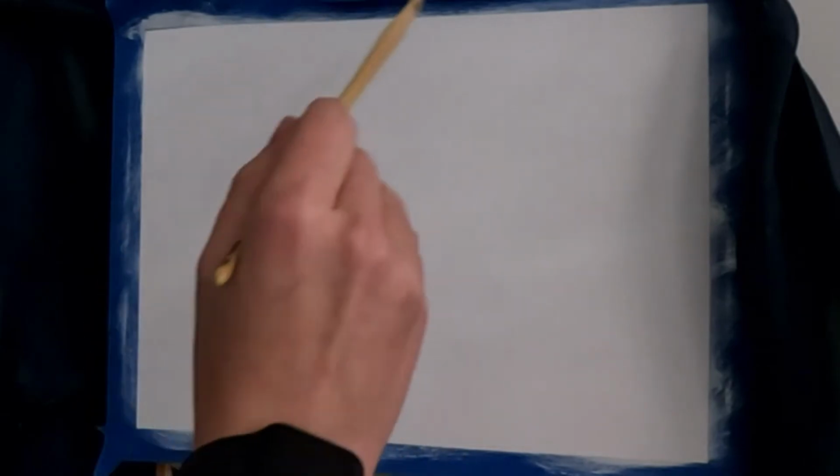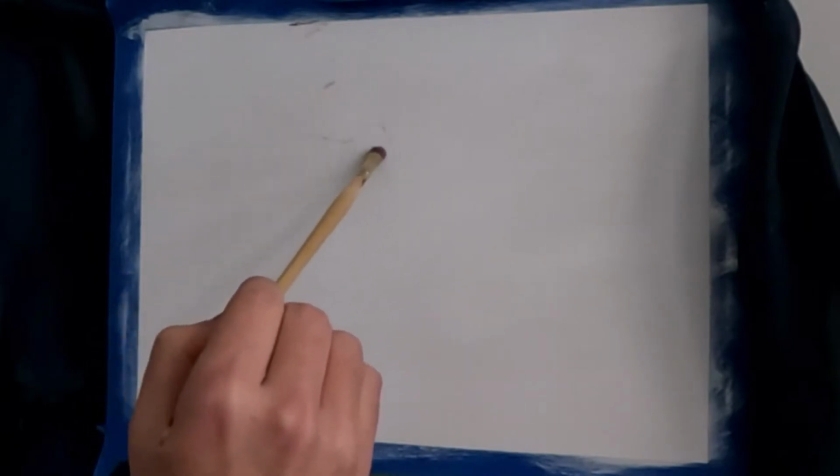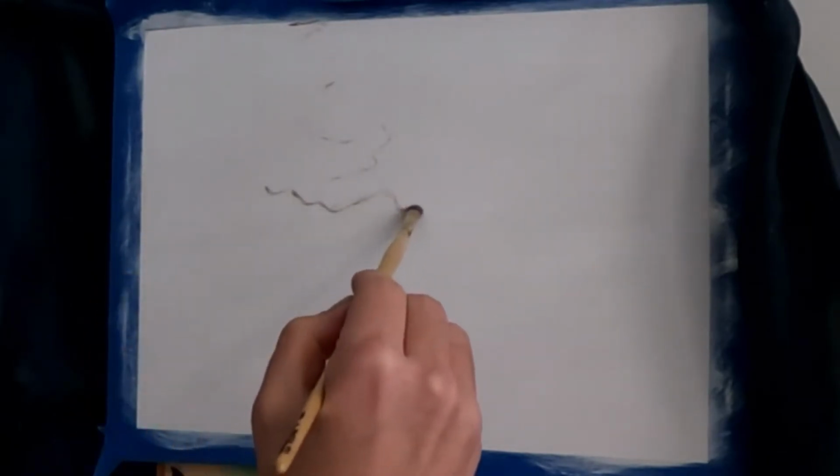I'm thinking some big clouds. The streaky ones, I've been enjoying those. Maybe we can do like a tree line of some sort. Big trees up front. And down here, there's like a smaller tree line. This is more towards the back though.